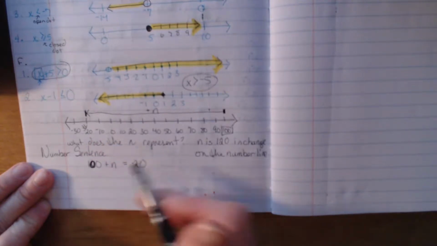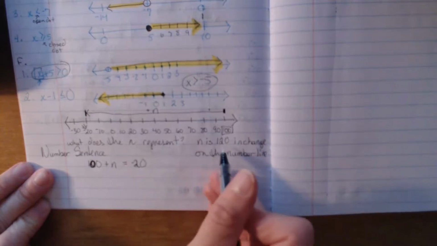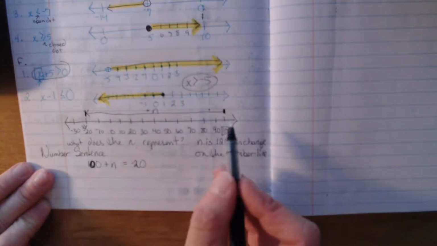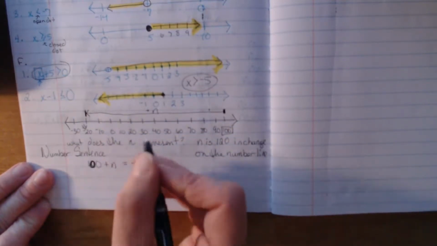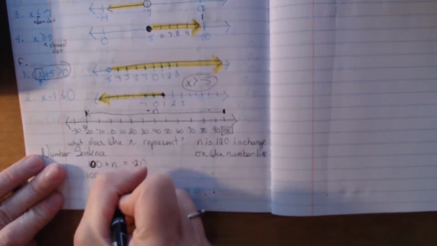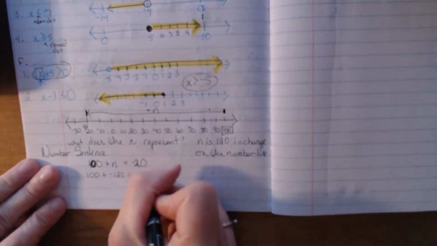So what would that N be? Since it's 120 and change, we don't add positive 120, it's going to the left. And if it's going to the left, it's negative. So we'd have 100 plus -120 equals -20.